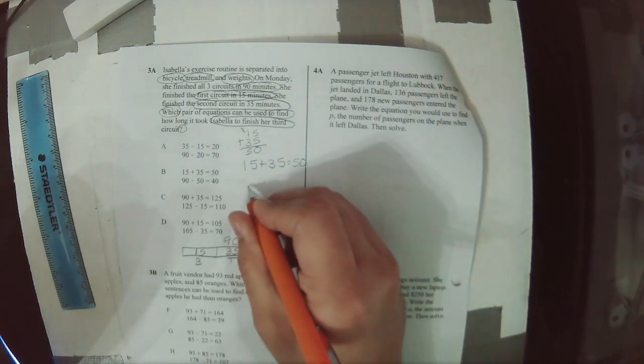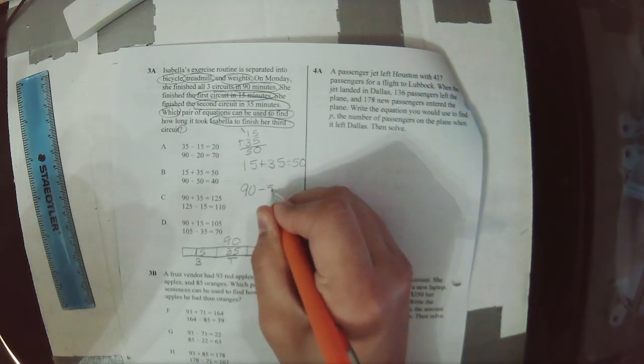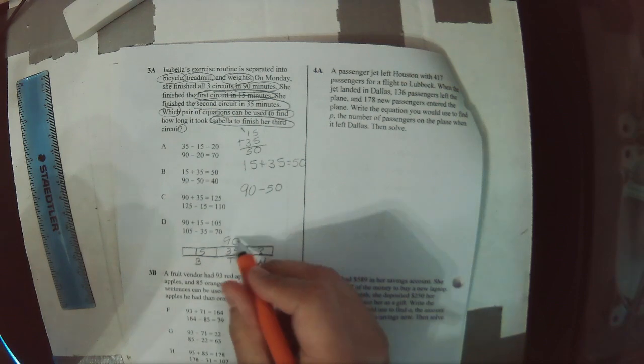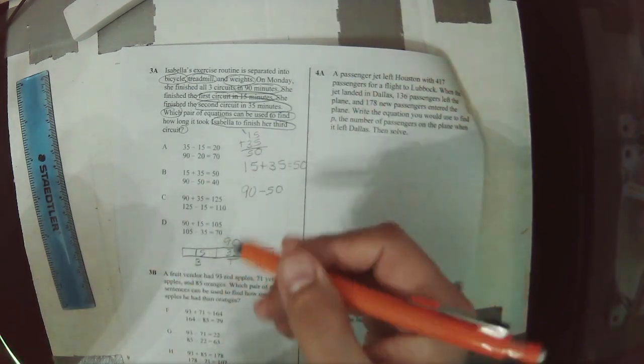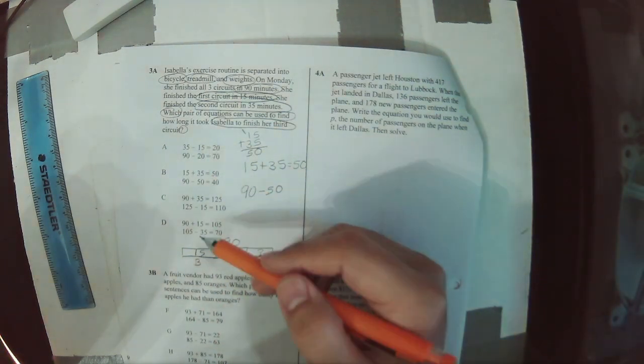90. Okay, so 90 minus 50. And that would take away the first two parts and just leave the last part. Like the problem said, I don't have to figure it out. I don't have to give them the answer. But let's look at our answer choices.